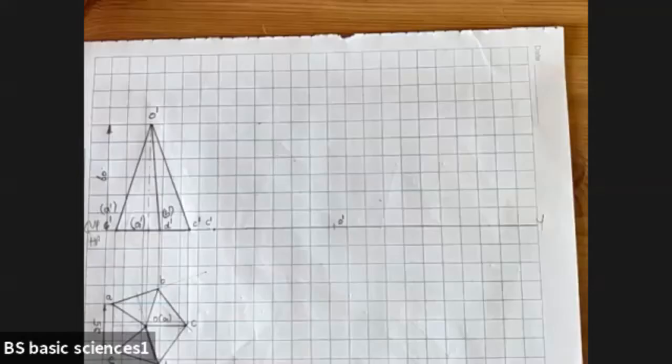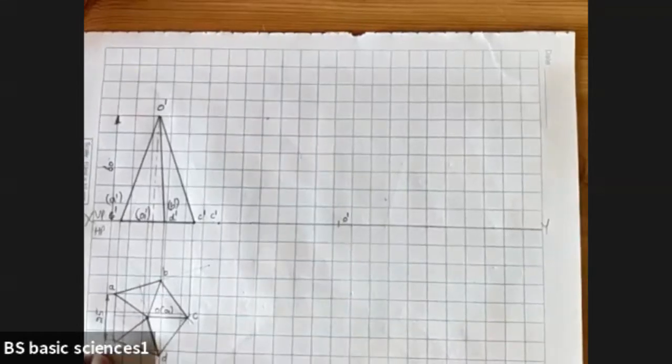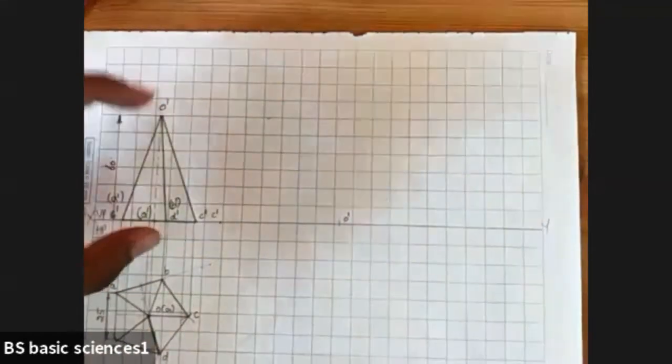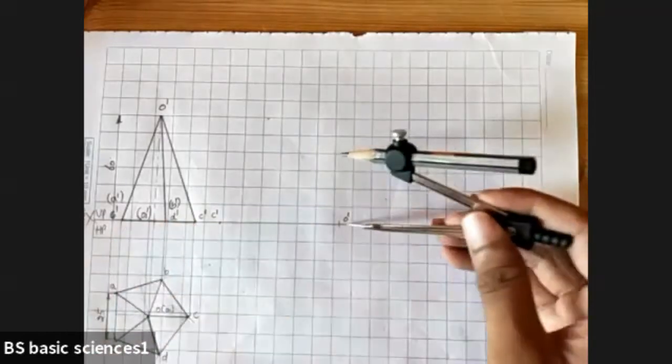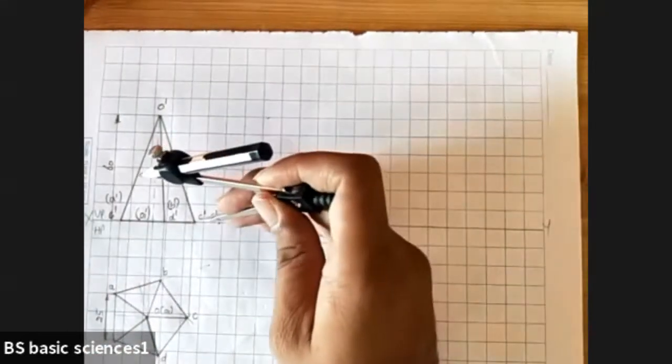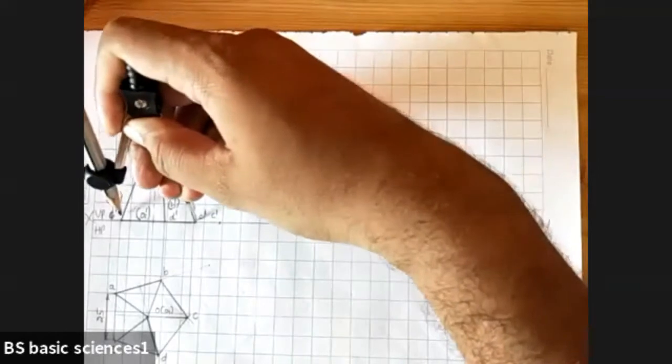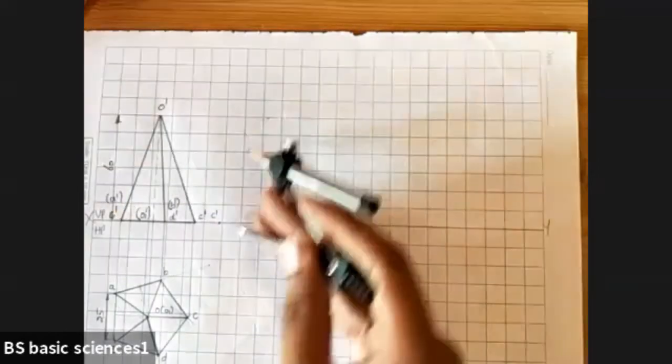Fine. The second condition, we'll go to the second condition. In the second condition, this pyramid we are supposed to incline such that one of the slant edges will be on your XY line. So we have marked from the point O to C, and I am taking the measurement from C dash to E dash. C dash to E dash, you cut an arc.